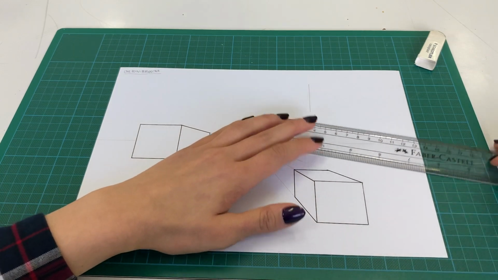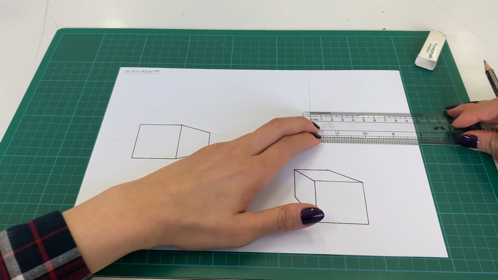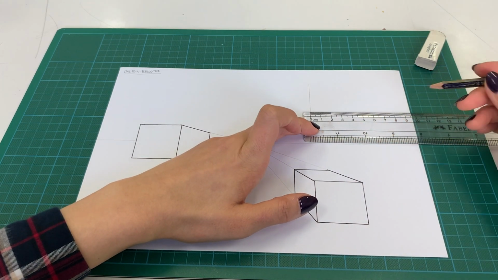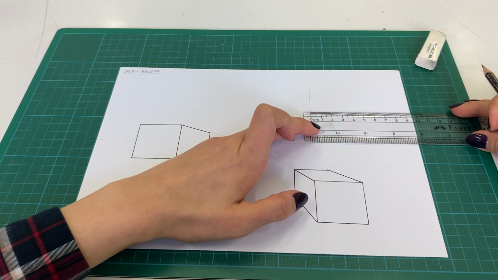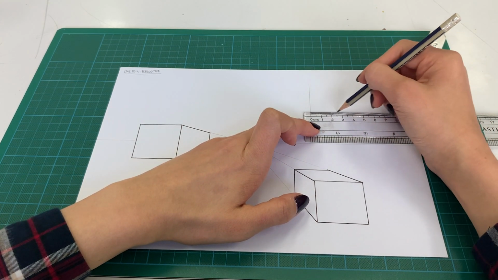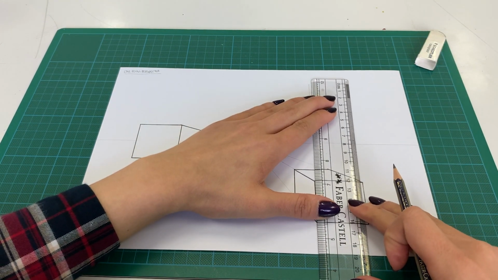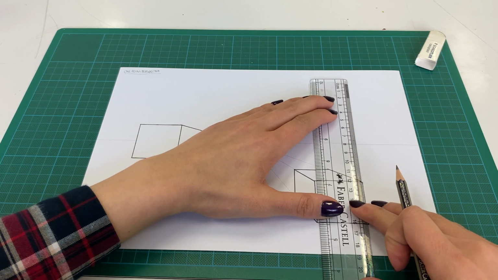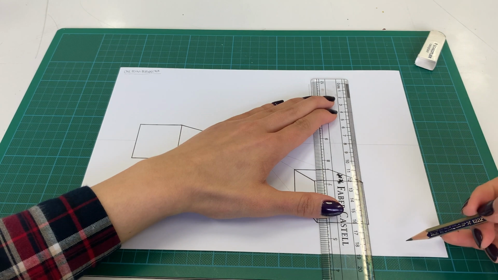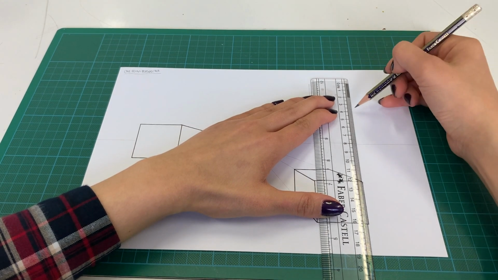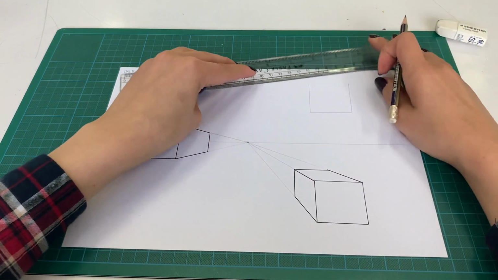We can move ahead and draw it that way, or we can draw the bottom of the box first, making sure that our line is parallel with the horizontal line. Of course, using the same measurements, 4 by 4 centimeter box. I'm just going to go ahead and complete the face of my box, checking as I go, making sure my lines are parallel. All vertical lines have to be parallel to one another, and all horizontal lines likewise.